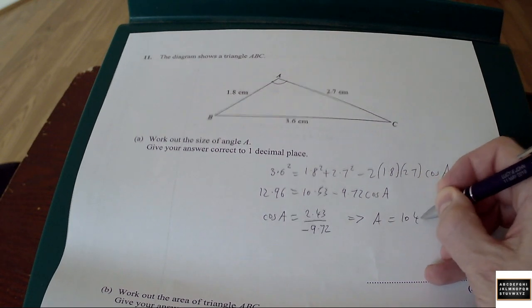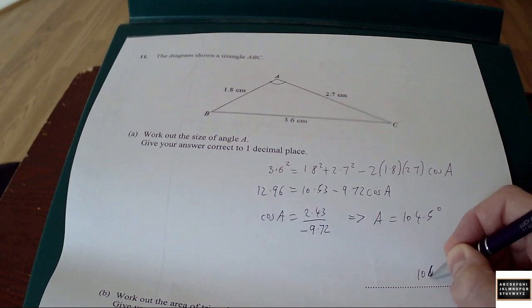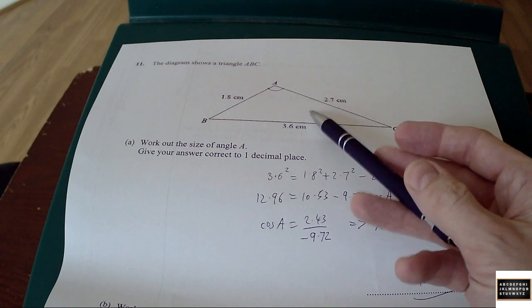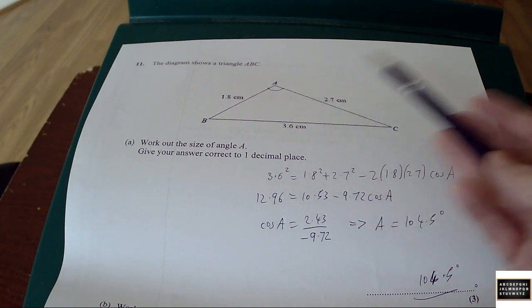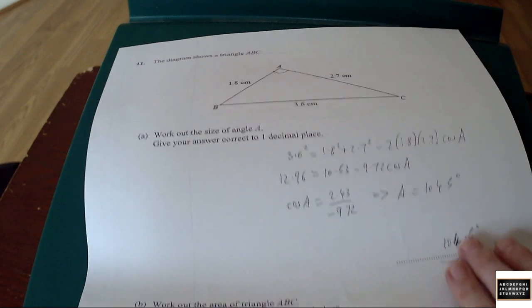So 104.5 degrees, and that's the answer that you need. And it makes sense that it's more than 90, because you can see in the diagram, although it's not drawn to scale, that the answer should be more than 90.